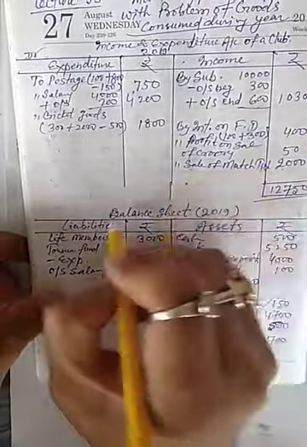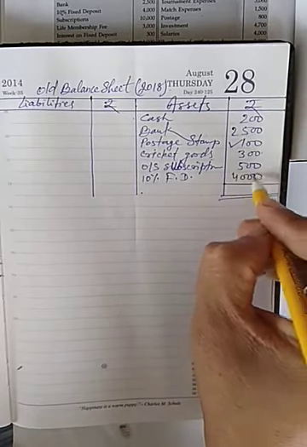Now I will calculate the balance of the capital fund also. One more point is here: 10% fixed deposit in the beginning of the year 4,000.